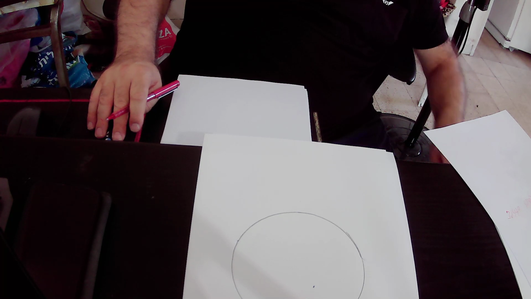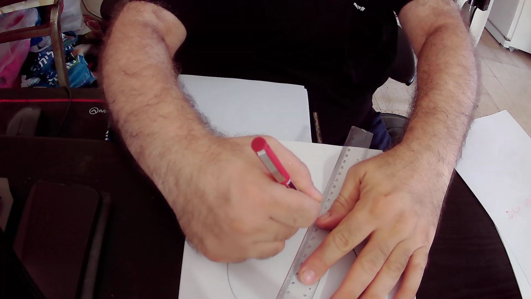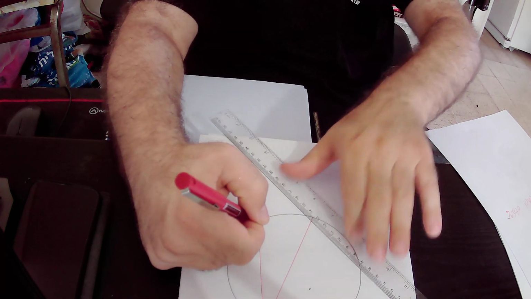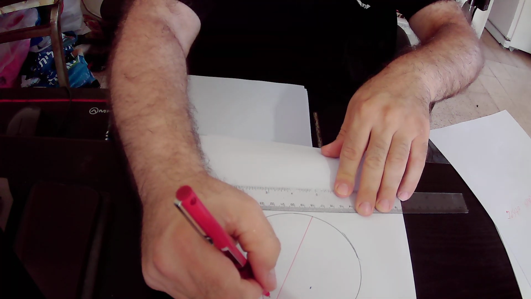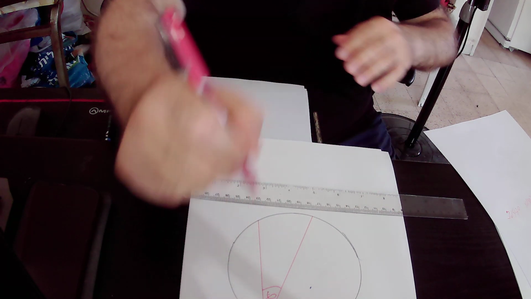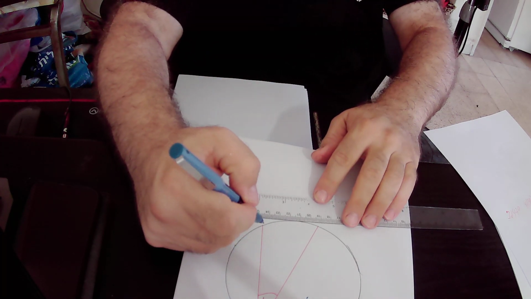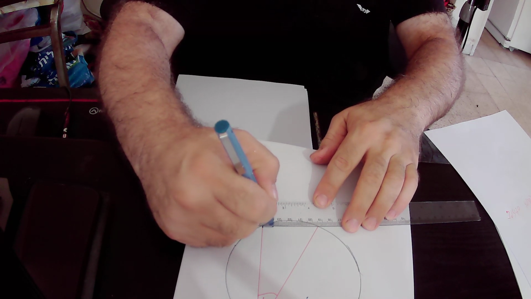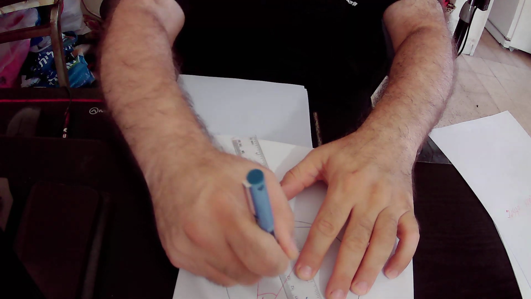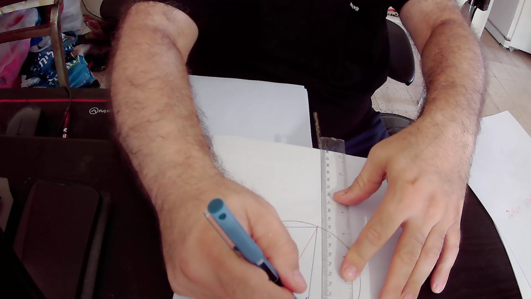If we have two peripheral angles, this peripheral angle is angle alpha, and we have another peripheral angle, peripheral angle beta.